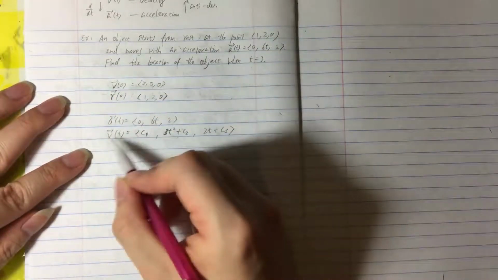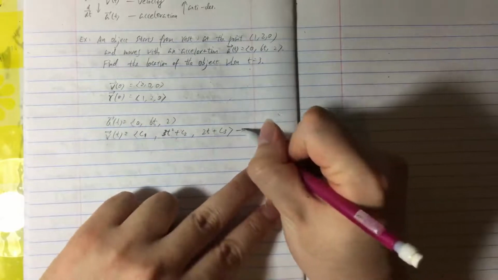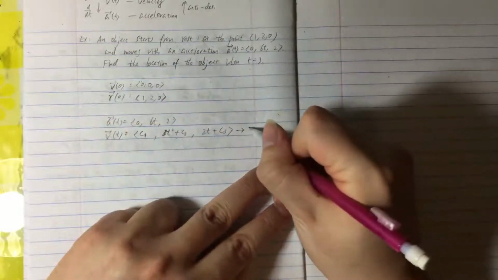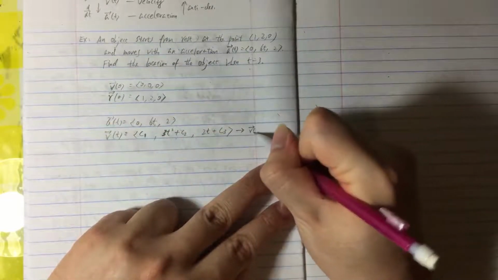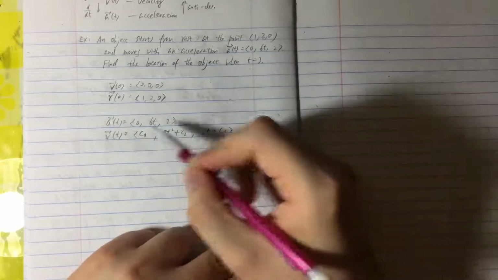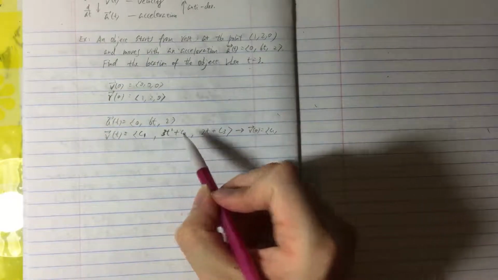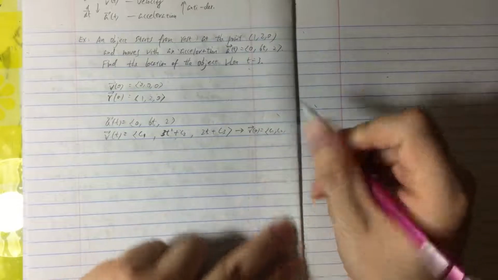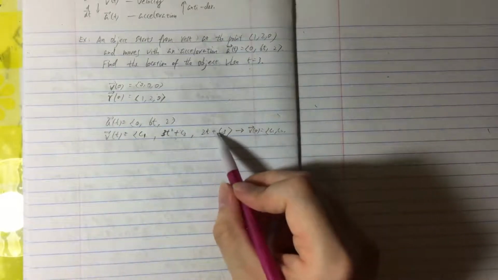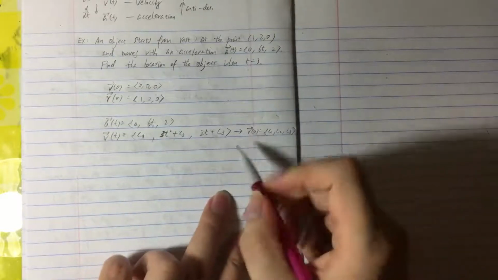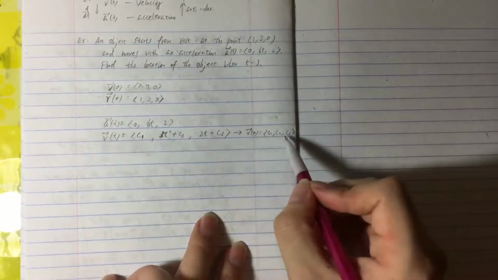If I plug in 0 into the velocity function, C1 stays the same, 3 times 0 squared plus C2 is C2, and 2 times 0 plus C3 is C3. So I get C1, C2, C3.